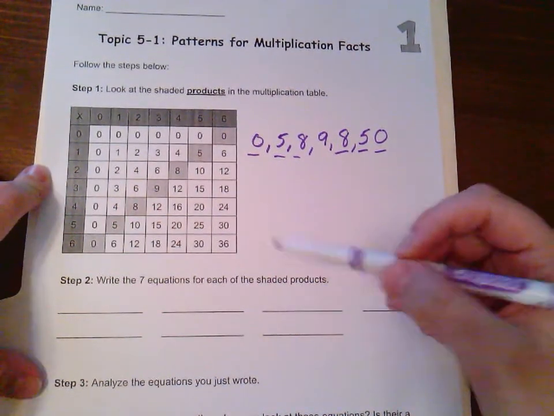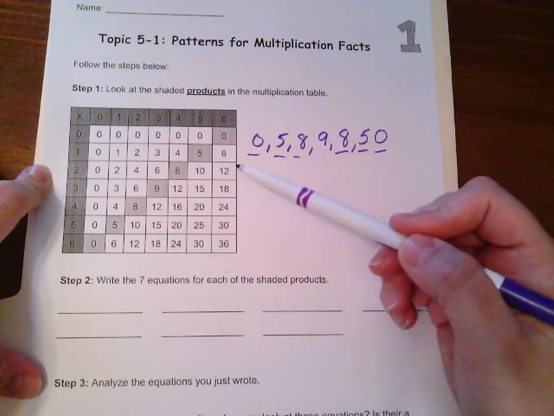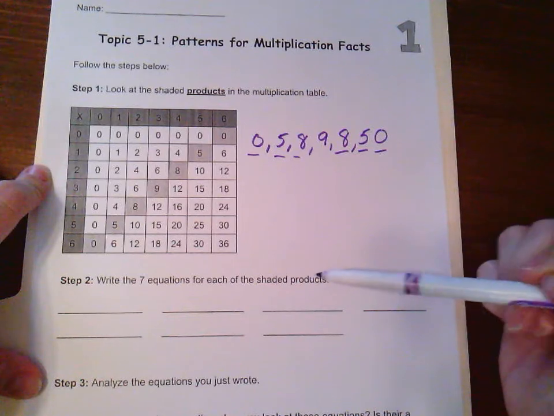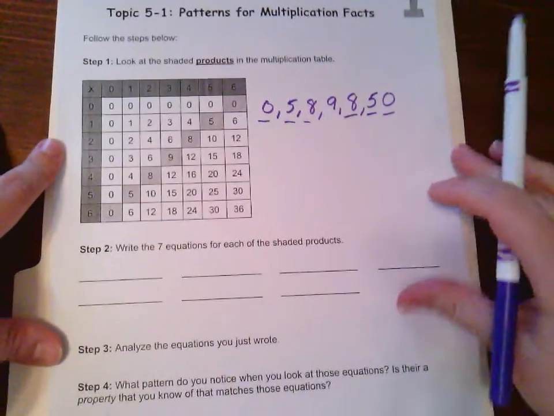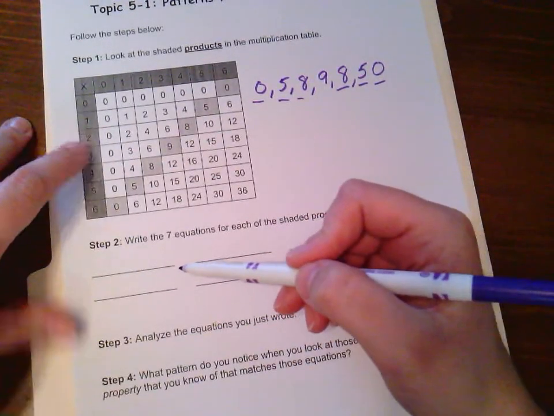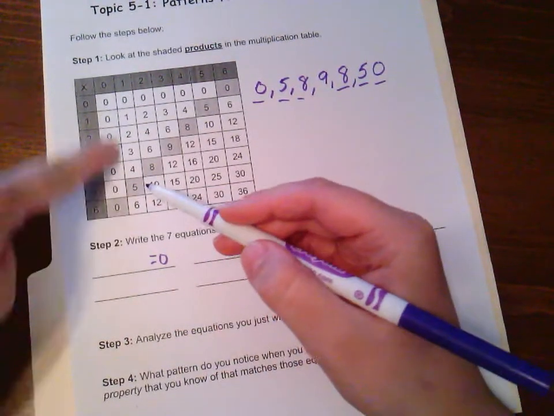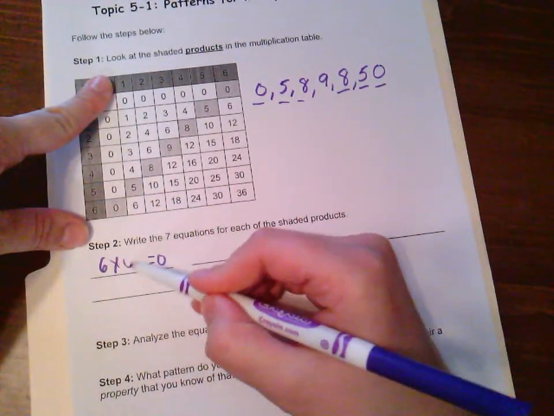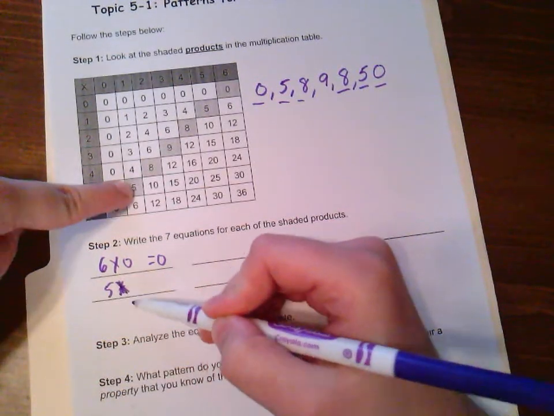My next step is, because it's challenging to figure out the pattern by just looking at our products, we want to look at all of the equations to see if we're noticing something. So my next step is to write down the equations that I see. For this first one that equals 0, it's actually 6 times 0. Here I have 5 times 1.